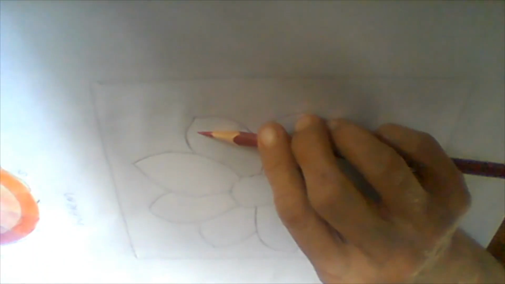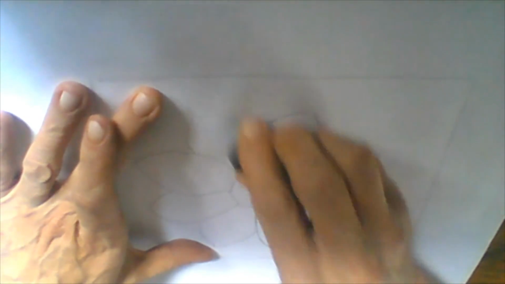Okay, now the first rule is wherever there is white, leave it open. So I'm going to, let me just lighten my lines first. Okay, I'll lighten the rest when I fast forward.